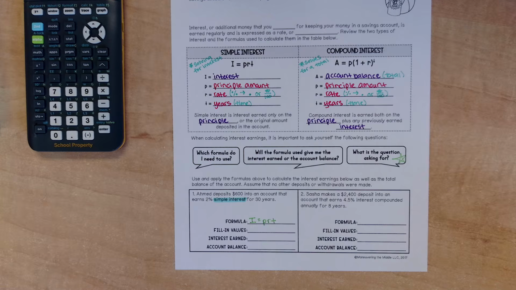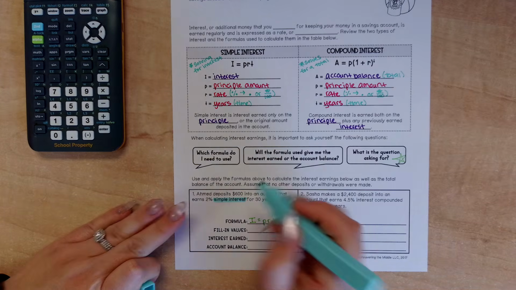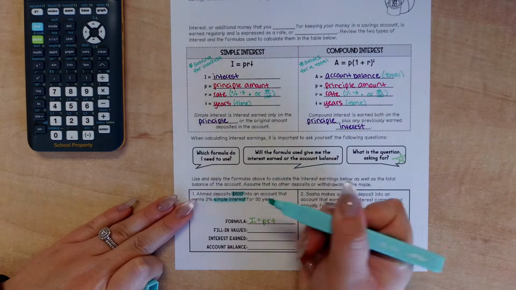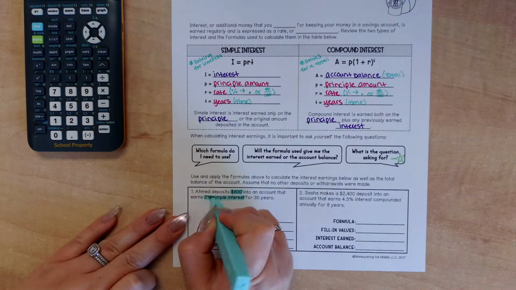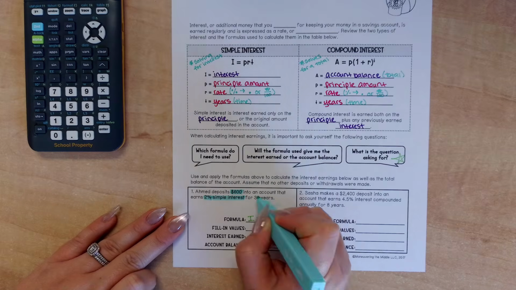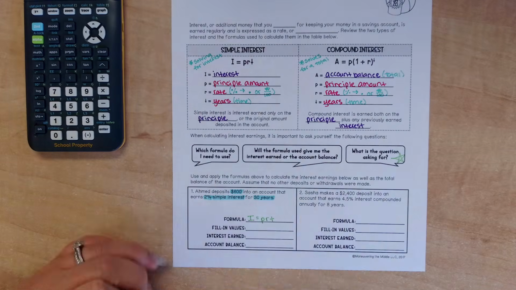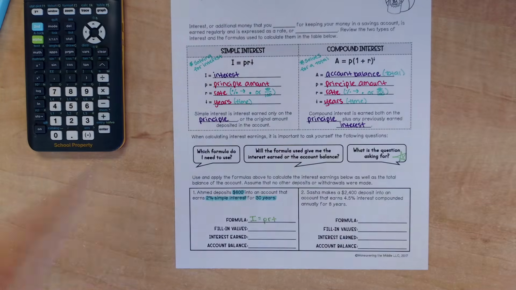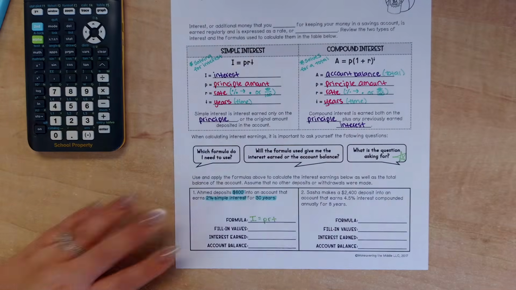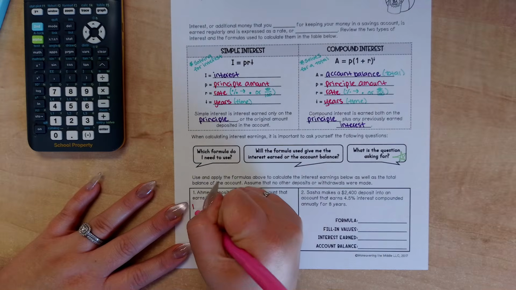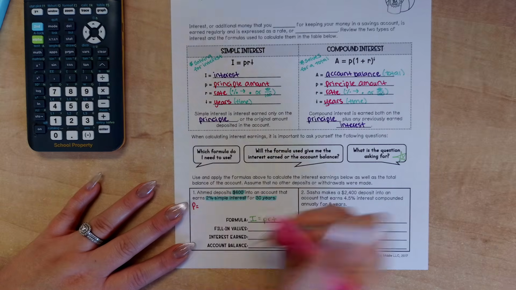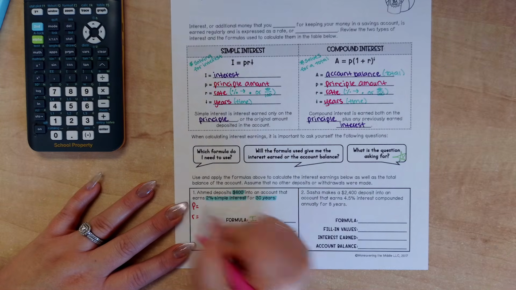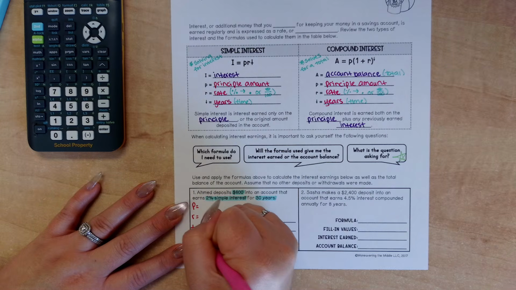It says that Ahmed deposited $600 into an account that earns 2% simple interest for 30 years. So this question was nice and pretty much broke it all out for us. We're going to take it a step further and organize our information. We're going to write a P, an R, and a T.